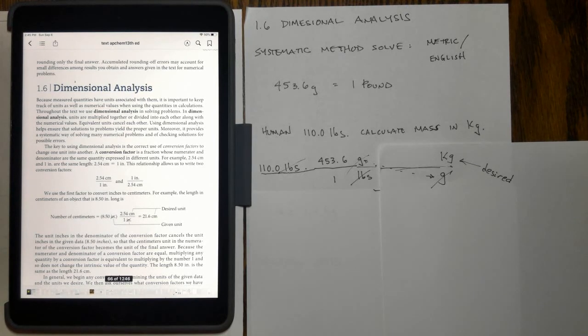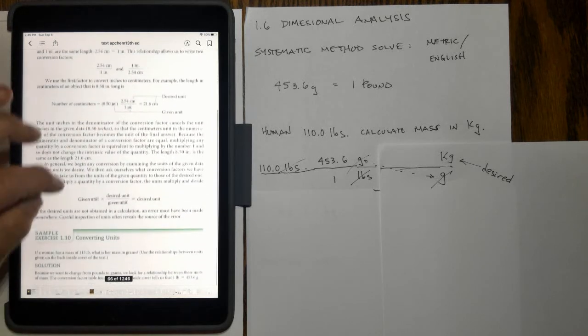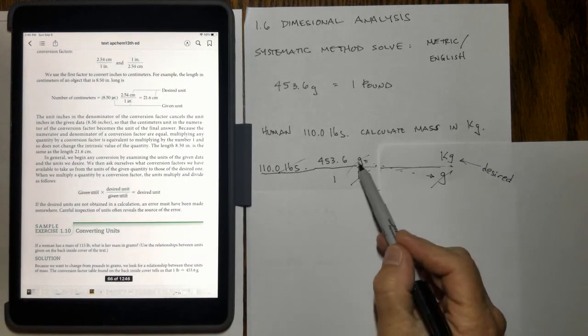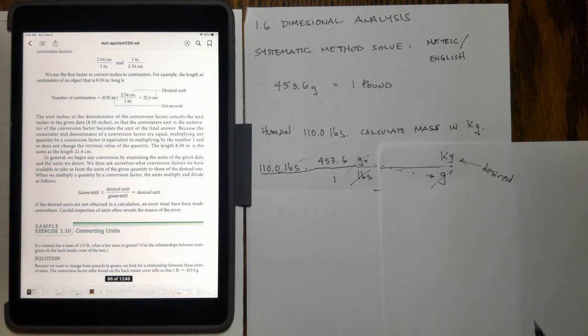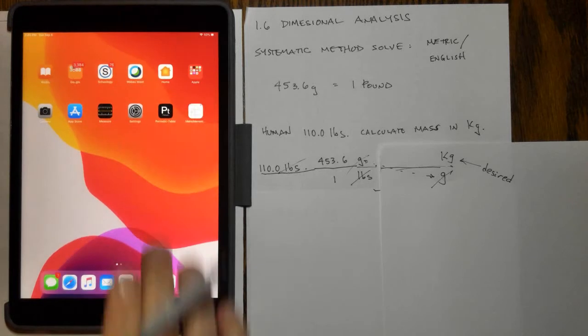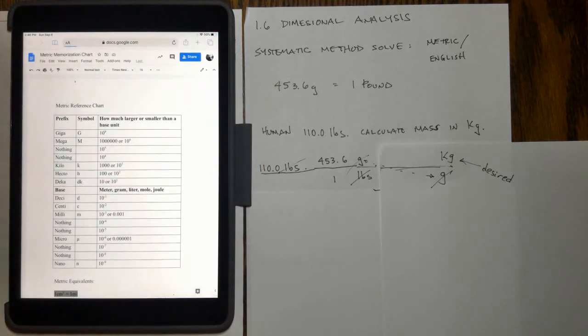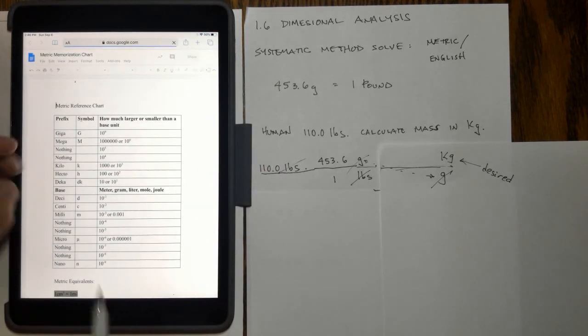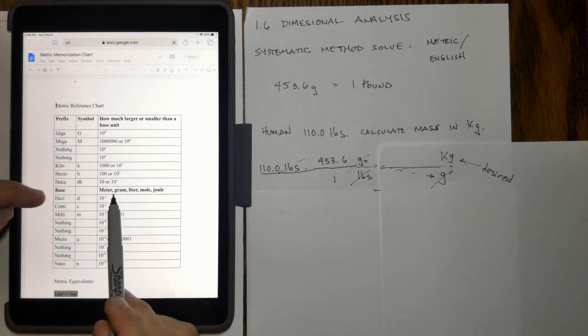Becoming good at placing the units in their correct location is what makes you good at it all. So practice this all the time of putting your units in a place where it's going to cancel. Well, grams and kilograms, if you're not sure how grams are related to kilograms, well, you can go look on your little metric prefix chart right here. Here's kilo, and then here's the base unit of gram.